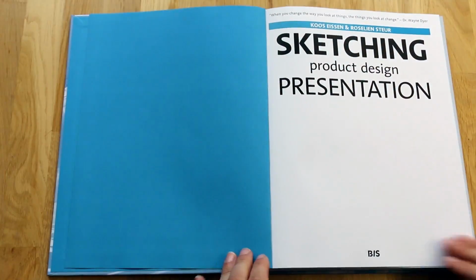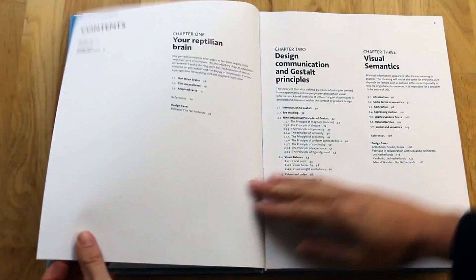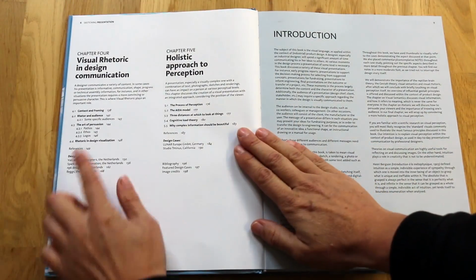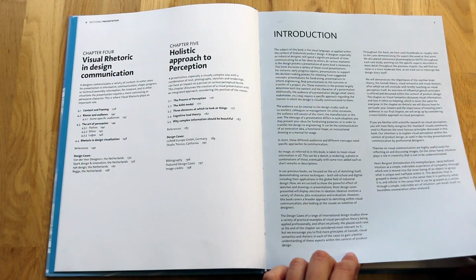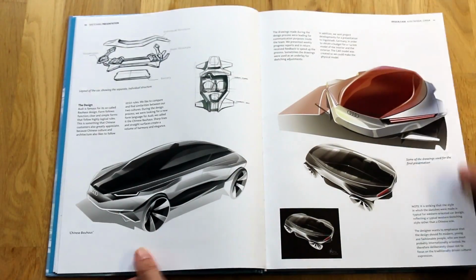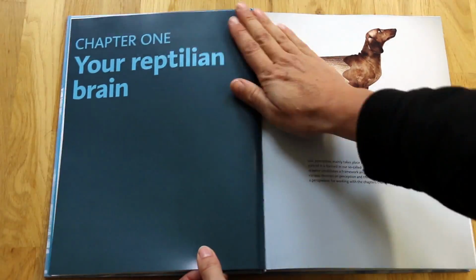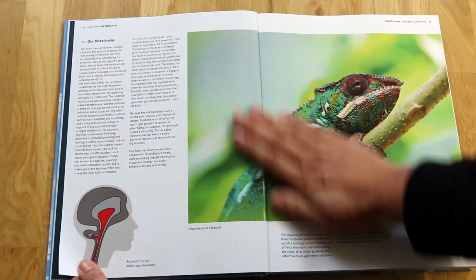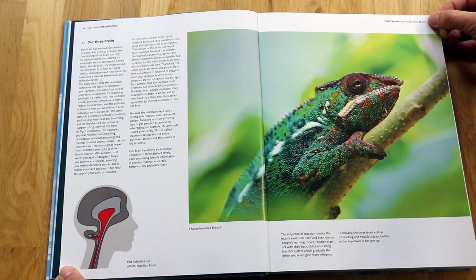We now shifted our focus from how to sketch to the context of design sketches. The first chapter describes the theory of the reptilian brain. We start with this because it kind of puts the other chapters in another perspective. It states that there are several layers in our brain according to evolution. The reptilian layer is one.